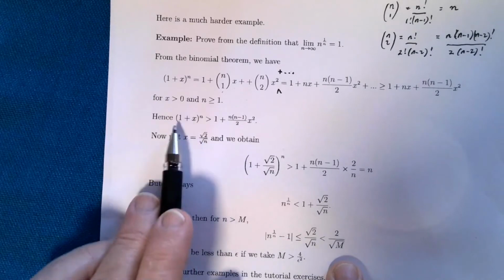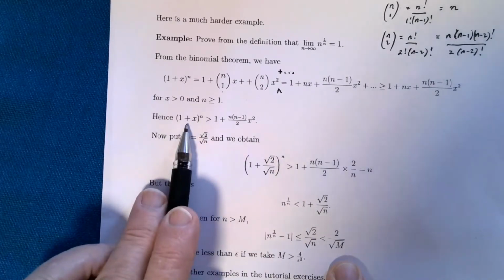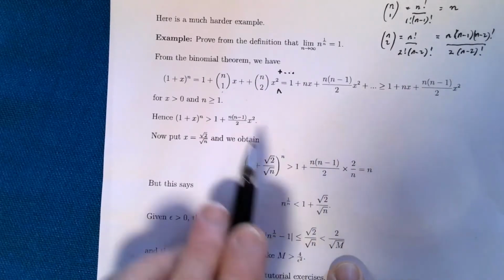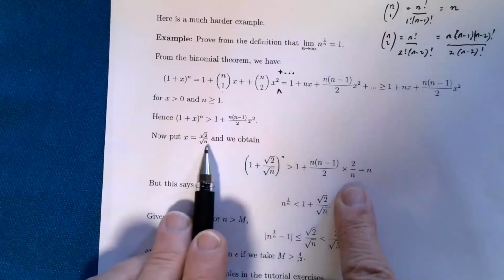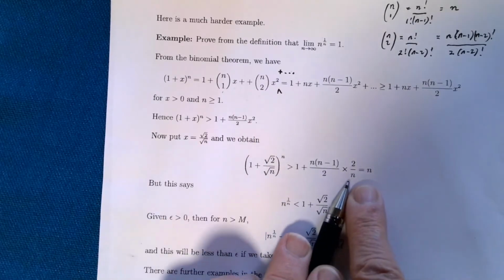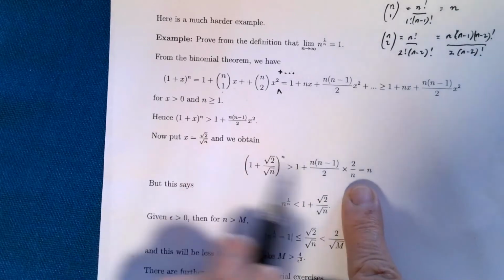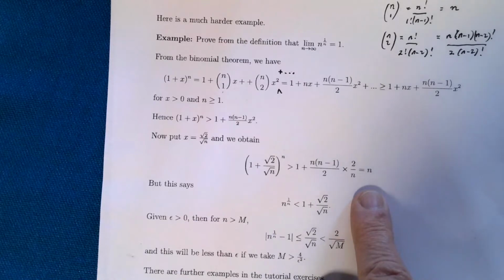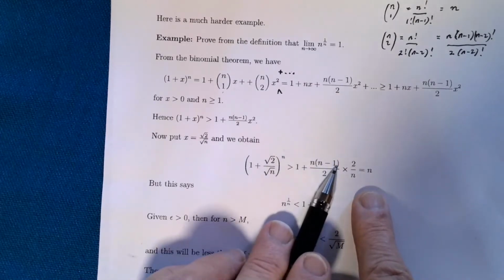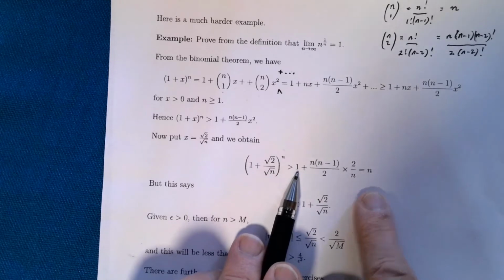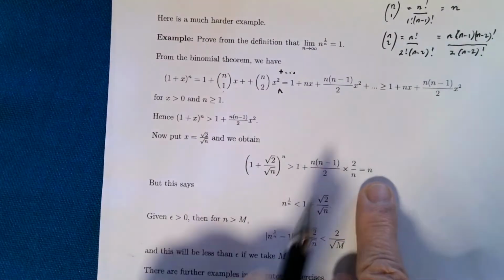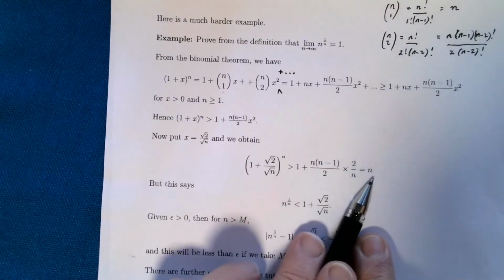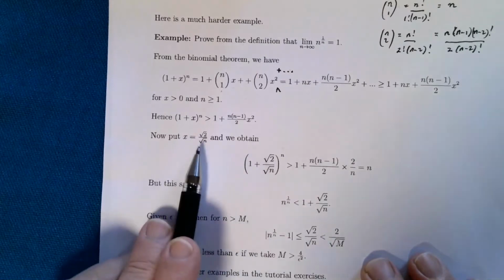So we plug this in, I get 1 plus root 2 on root n to the n from here, and this is bigger than n minus 2 on 2 times x squared. And so when I square this, I get 2 over n. And now you see why I choose this, because the 2's cancel, the n's cancel, and I just get n minus 1 here, and n minus 1 plus the 1 here at the beginning all collapses down to n. So just check the algebra here. The n's go, the 2's go. I get 1 plus n minus 1 is just n. And that's why we made this choice.